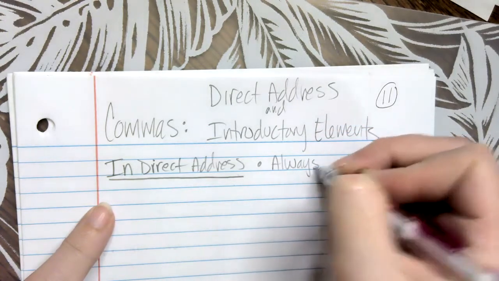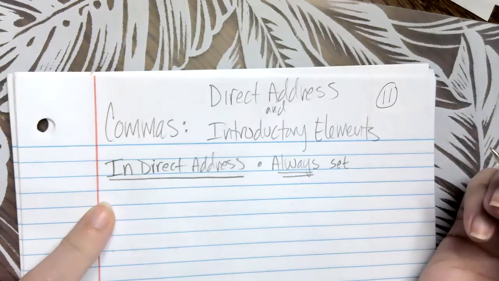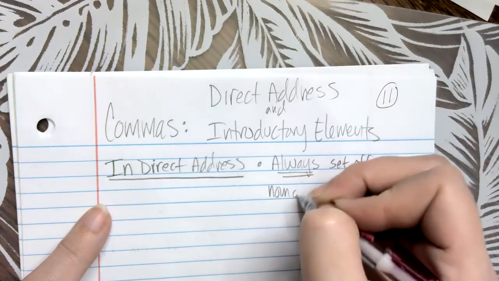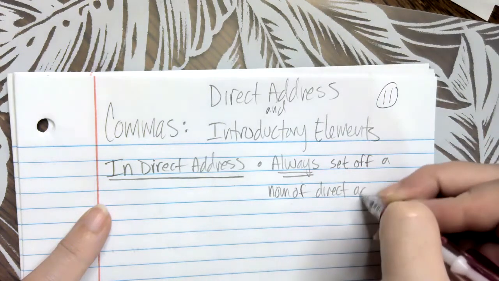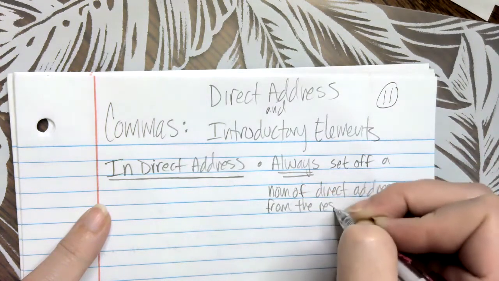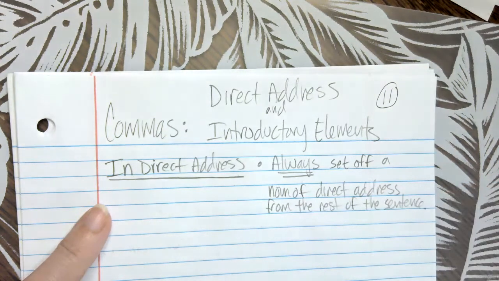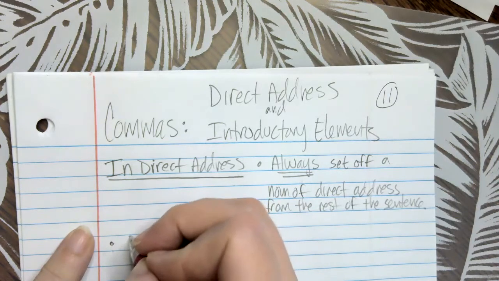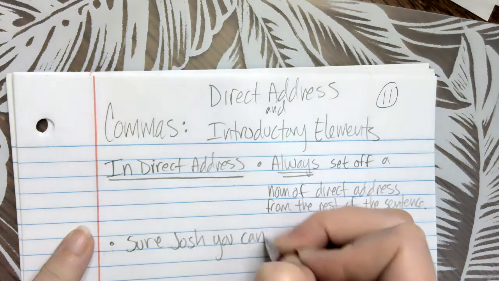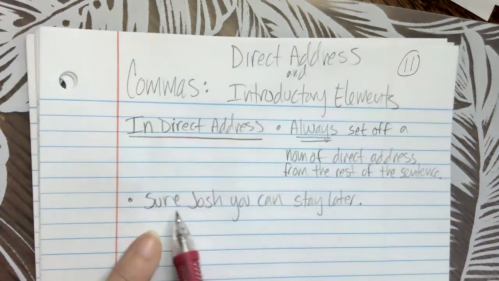Always set off, and to set off means to use commas, okay? Set off a noun of direct address from the rest of the sentence. Okay, so here's an example. Sure, Josh, you can stay later.